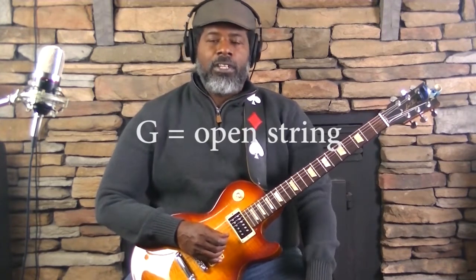So the first note we want to look at is the G note. The G note is the open string note, assuming you have your guitar tuned to standard pitch or concert pitch. So we have the G note, which is played at the open string. That's the first thing I want you to write on your paper. We're going to be using notes of the C major scale, so from here, we're just going to pick up the scale at the note G and continue.